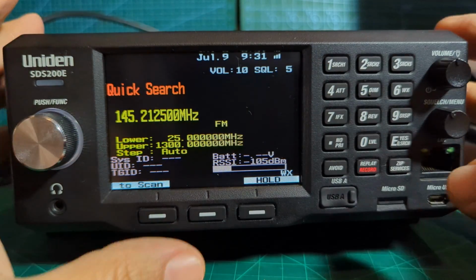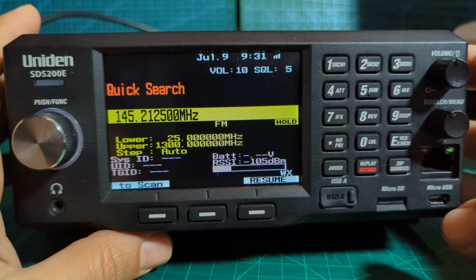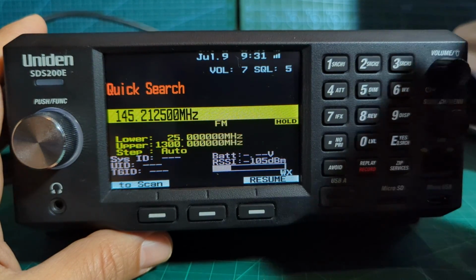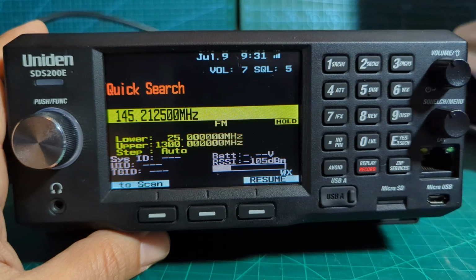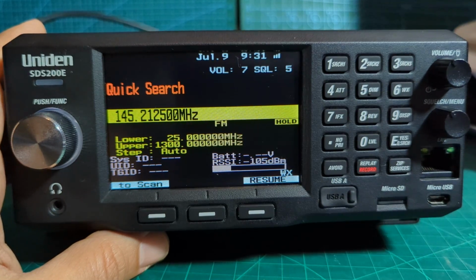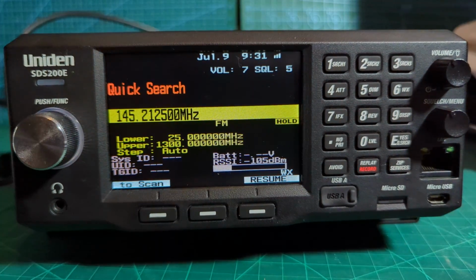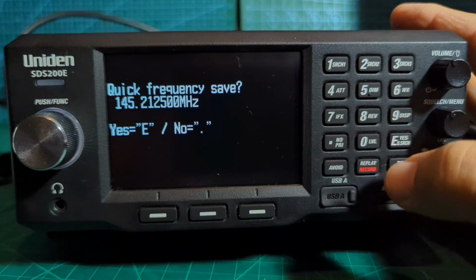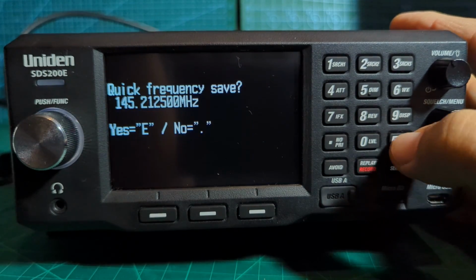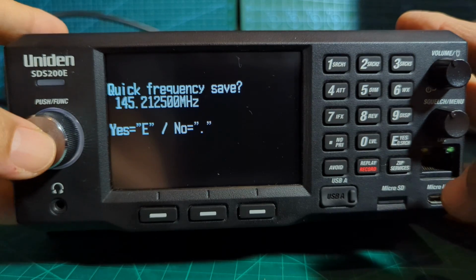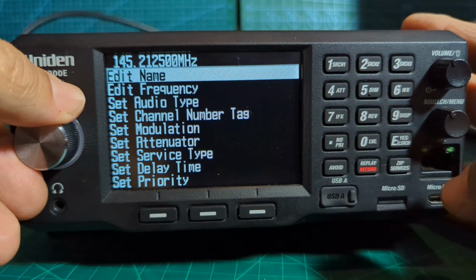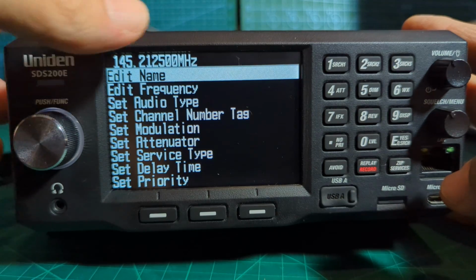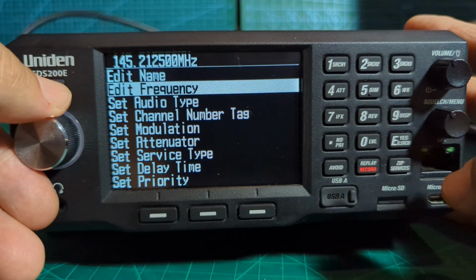And we're now just scanning 2 meters, okay? There's someone there. So press hold when you found something. That's a node that's not far from my house. So if we want to save it, we just press enter. And then we get the option to say yes or no. So enter again, and you can use the silver knob if you want. And we can actually name that if we want, but I'm not going to. I'm just going to leave the frequency. But if you want to name it, you can. You can even edit the frequency.